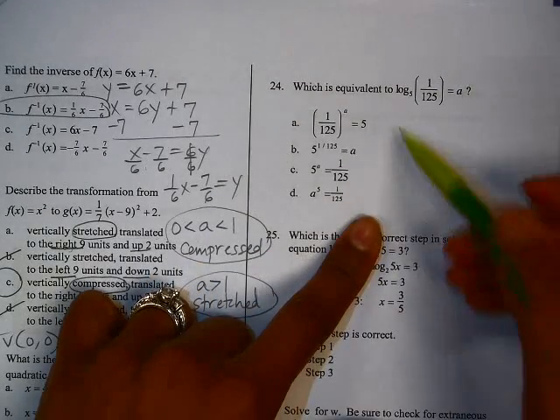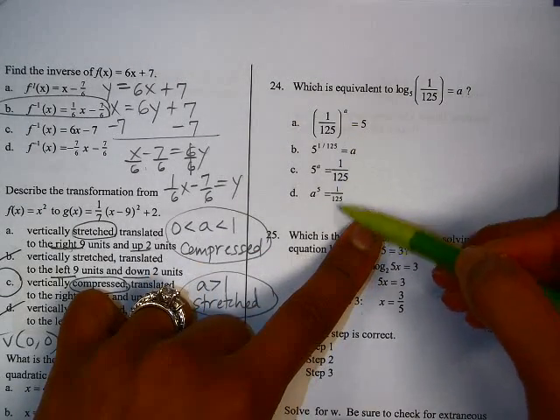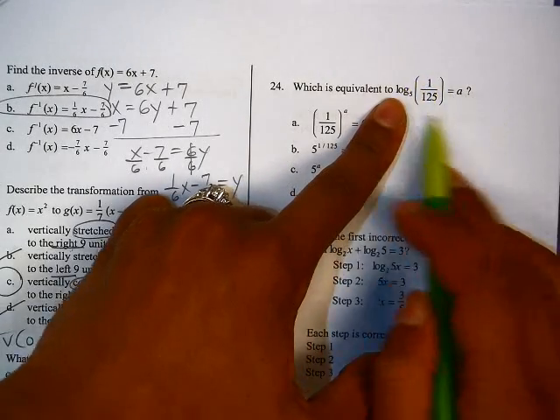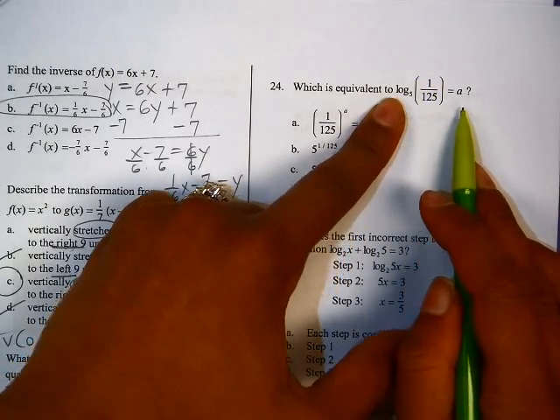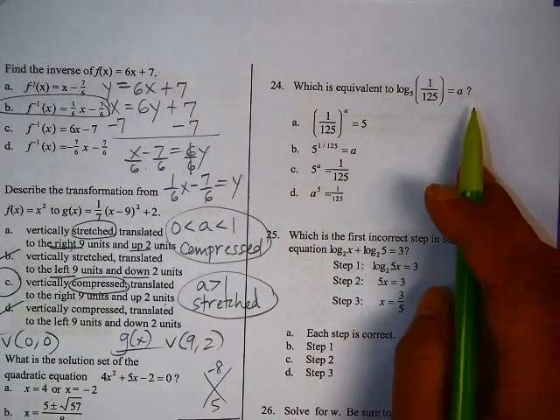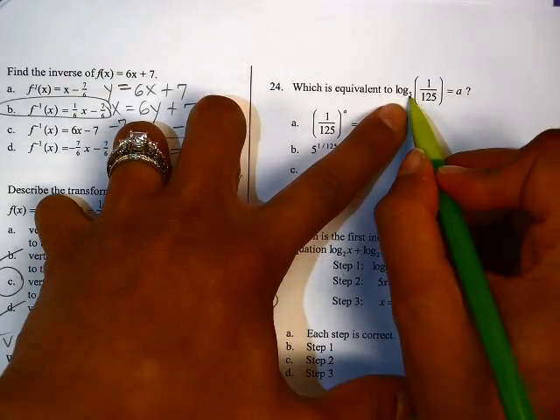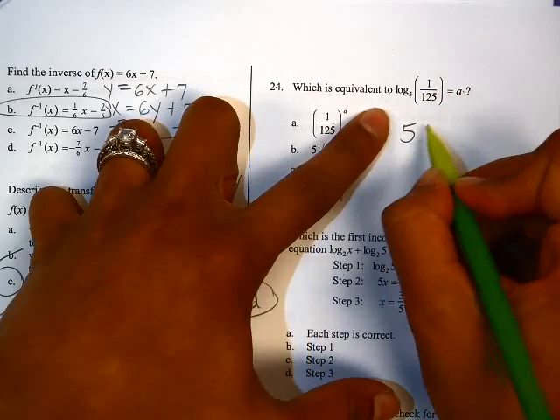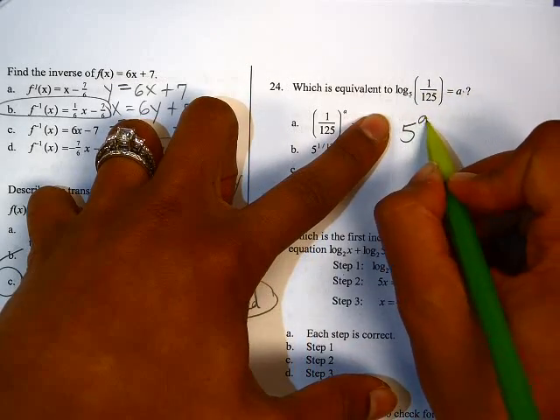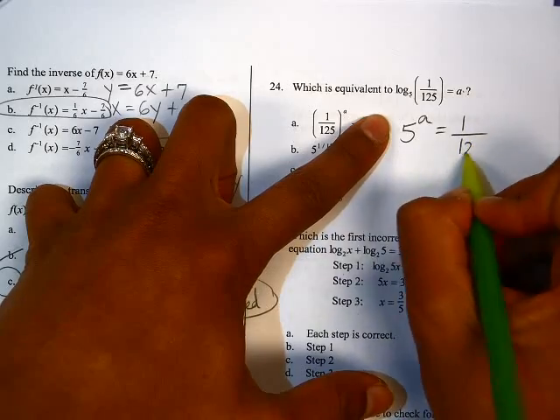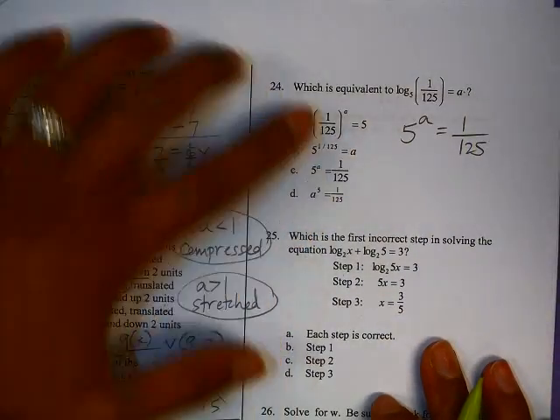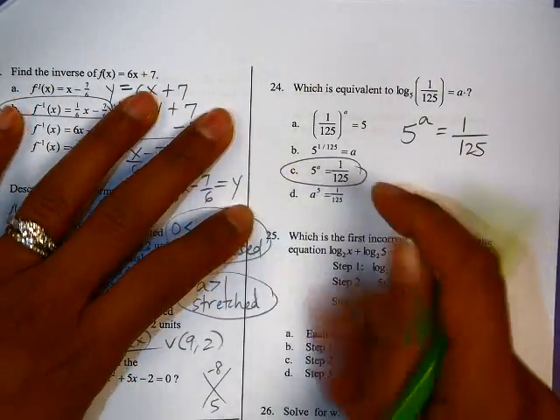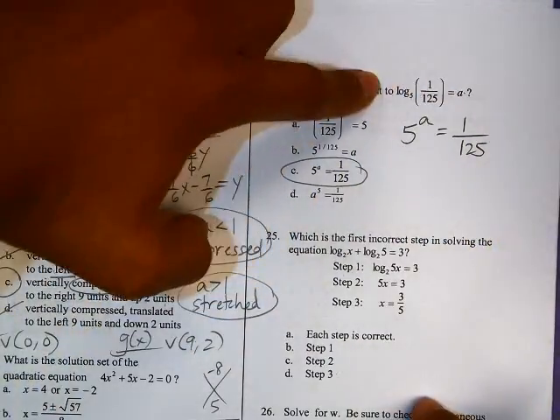In problem 24, we need to decide which of these expressions is equivalent to this expression. We know that we can change a log equation to an exponential equation using the property that this is the base, this is the exponent, and this is the argument. So 5 to the a equals 1 over 125. The only one of these that matches is option C, so this is equivalent to this equation.